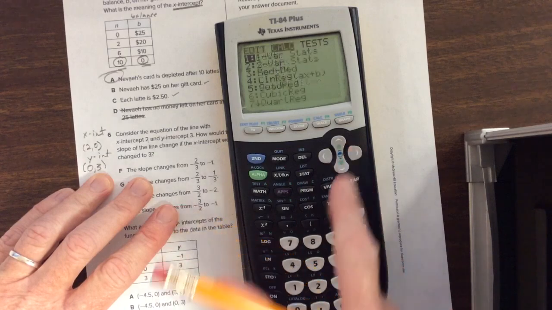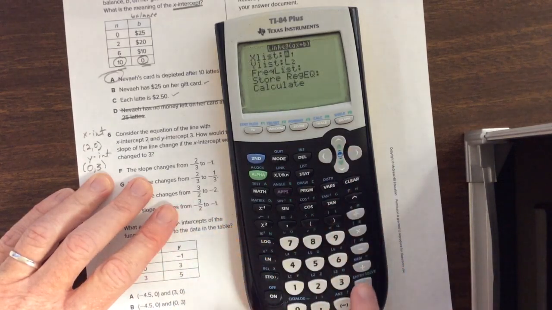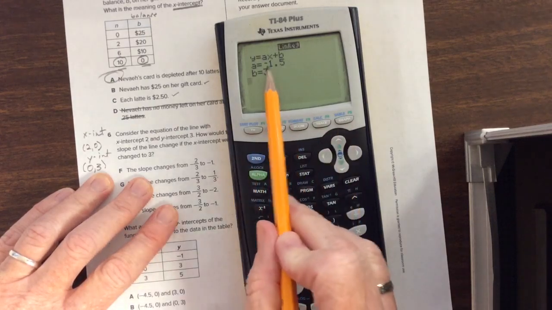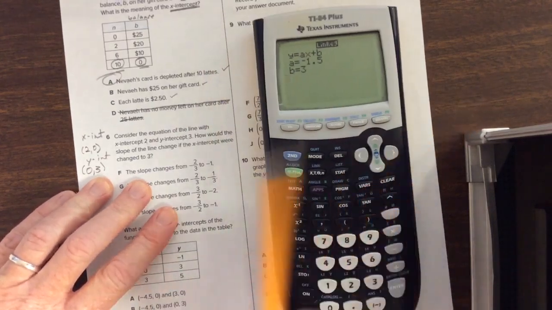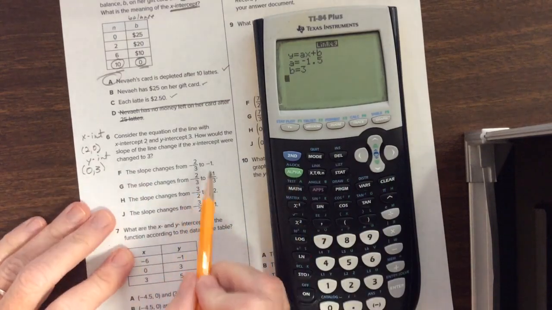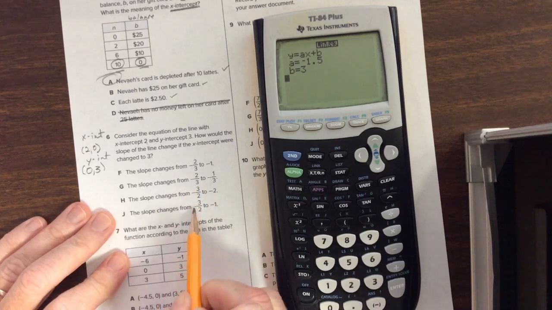Hit stat, tab, 4, enter all the way, and we know that our original slope is negative 1/2. So we know it's negative 1/2, and they're all negative slopes. Negative, negative, negative, all negative.